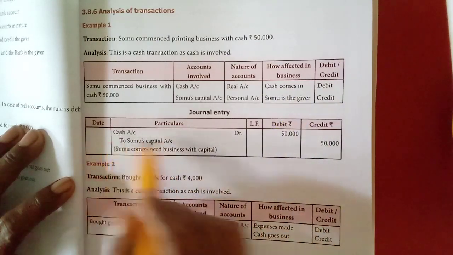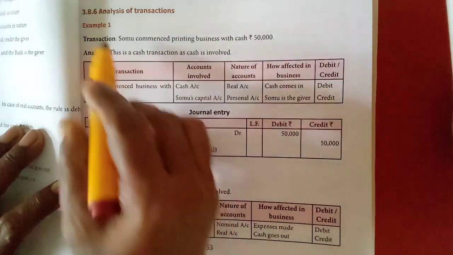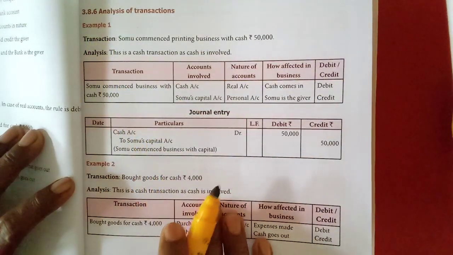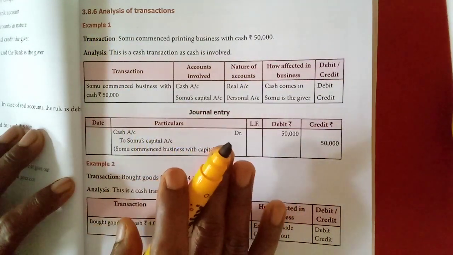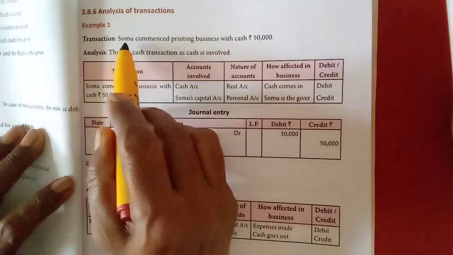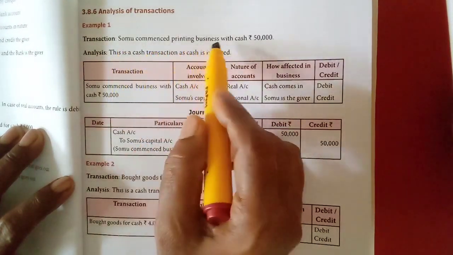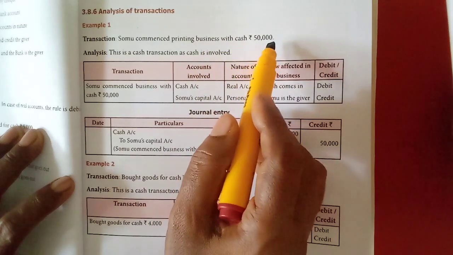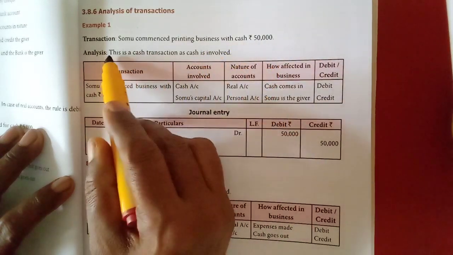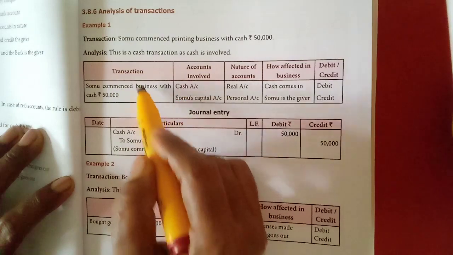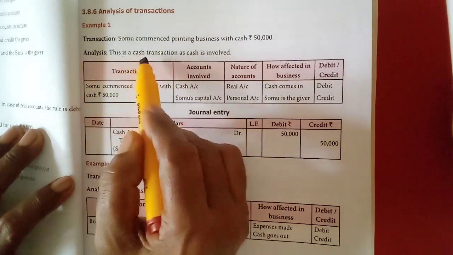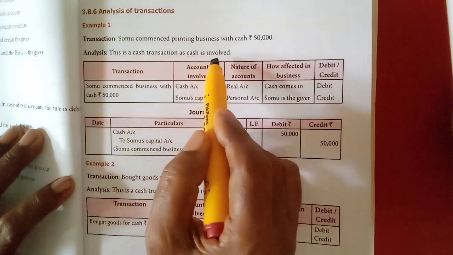You see, cash account debtor to Somu's capital. So if you see these illustrations, you can prepare the journal entries. Now we will see: Somu commenced printing business with cash 50,000. First we should analyze the transaction. This is a cash transaction as cash is involved.